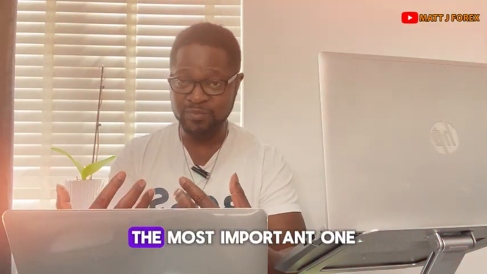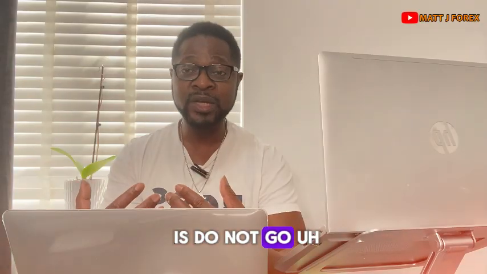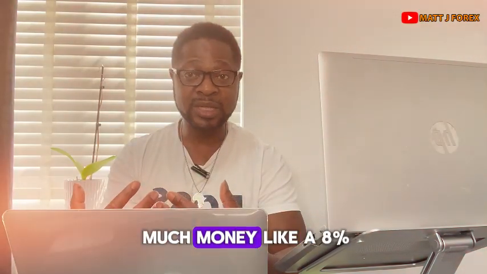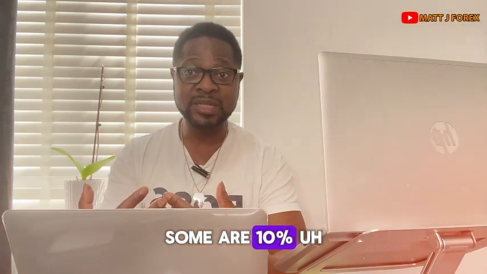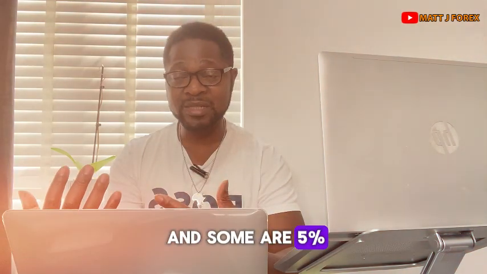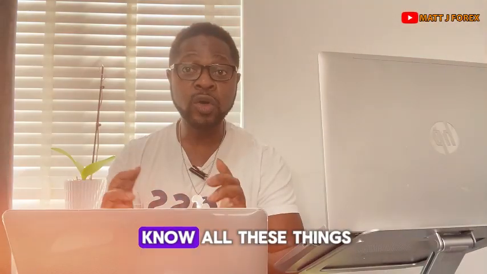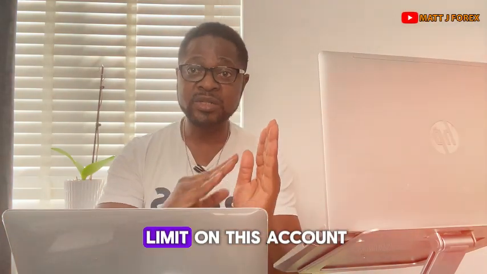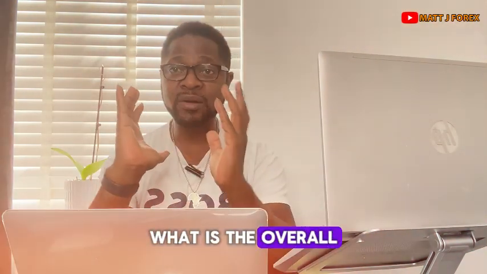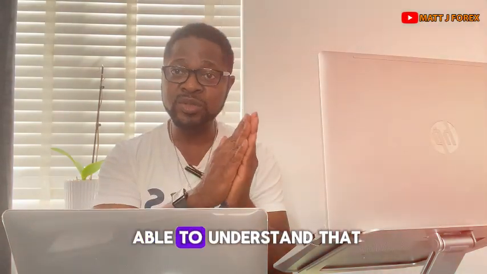But the most important one is do not lose so much money, like 8%. Some are 10%, and some are 5%. We have the daily one, we have the weekly one. So you need to know all these things. What is the daily limit on this account? What is the overall drawdown limit? You need to be able to understand that.